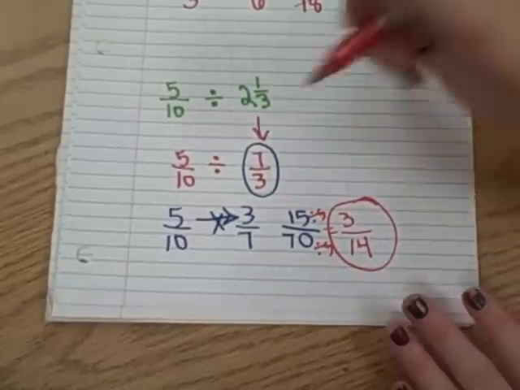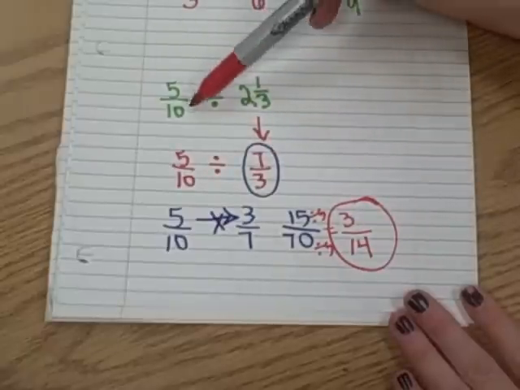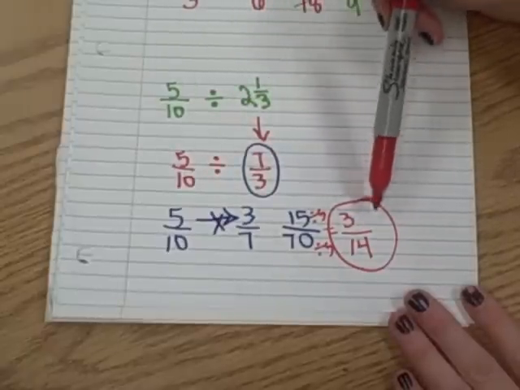3/14 is our answer. So 5/10 divided by 7/3 is 3/14. 5/10 divided by 2 1/3 is 3/14.